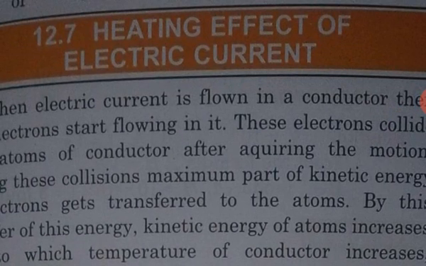The speed of the electrons does not increase continuously because they frequently collide on their way with the positive ions of the wire and are slowed down. Thus, they transfer the electric energy to the lattice ions of the wire.